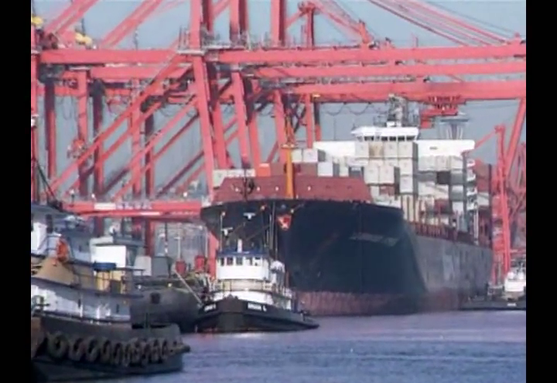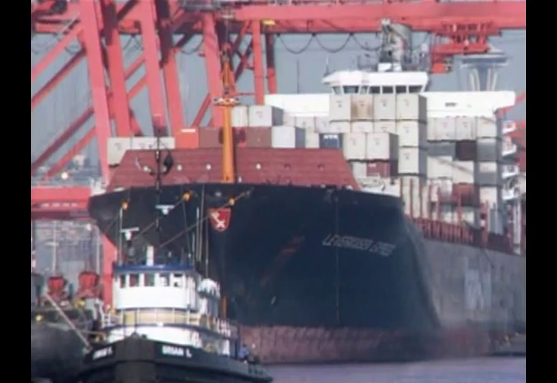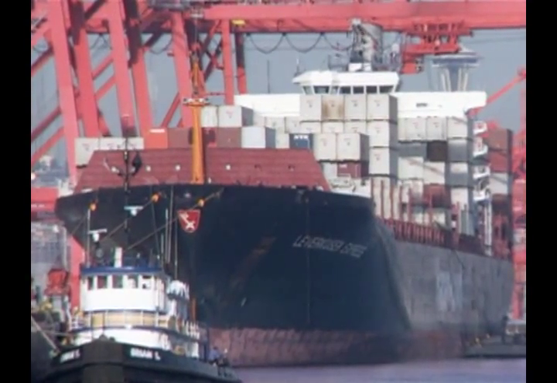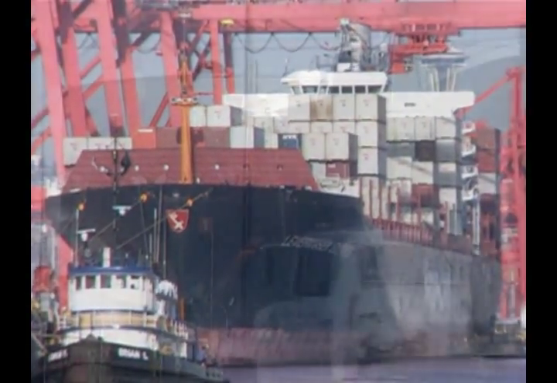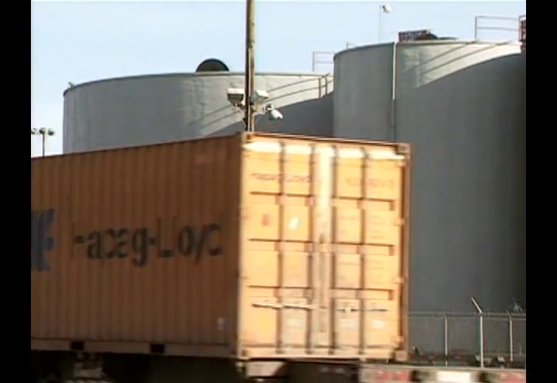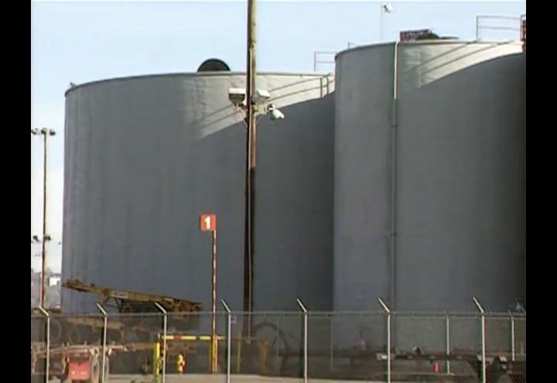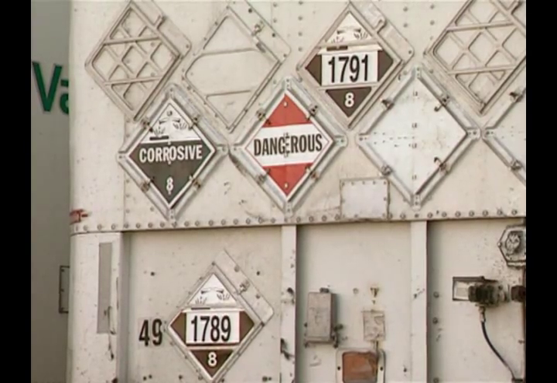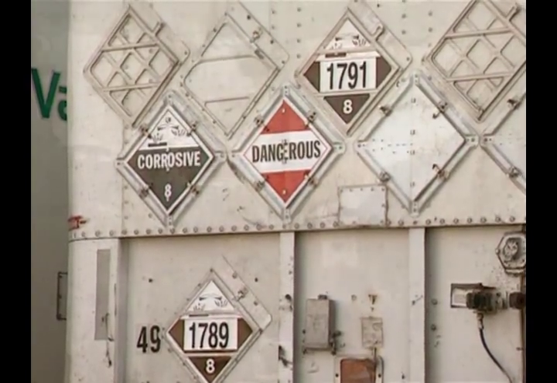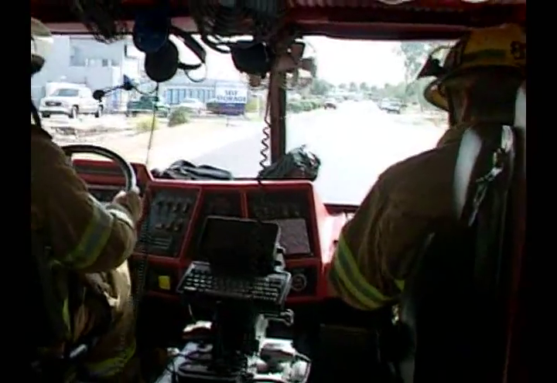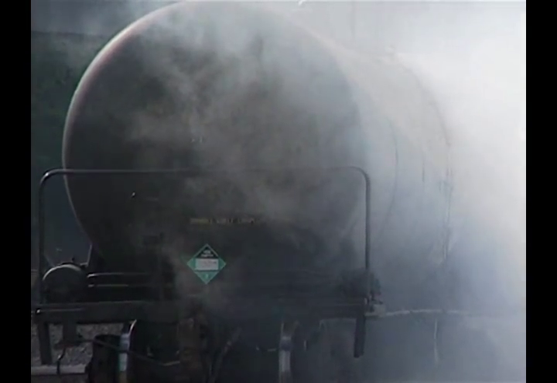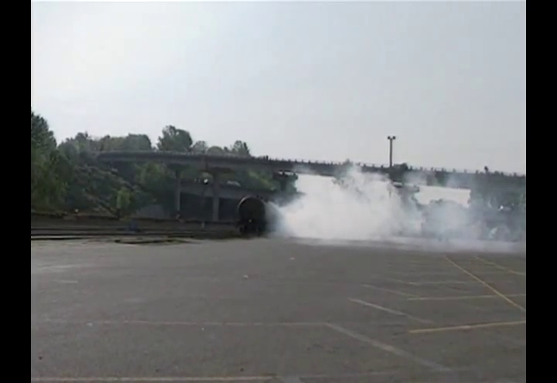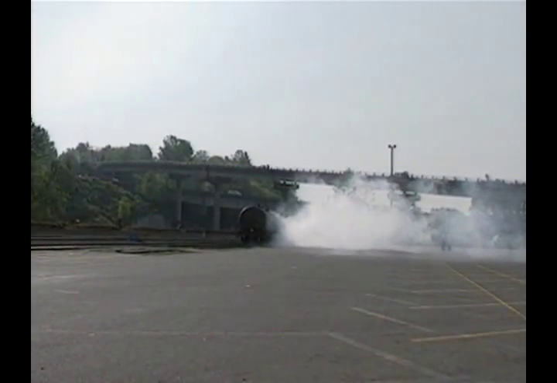Each day, thousands of shipments of chemicals and other hazardous substances are transported by ship, rail, and truck from manufacturers to the point of use. When fully contained, these products present no danger to people, animals, or the environment. If an incident should occur, however, and an unconfined hazardous material is released, emergency responders are often the first people called to identify the material.